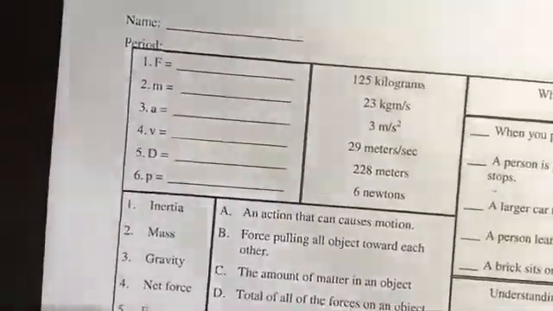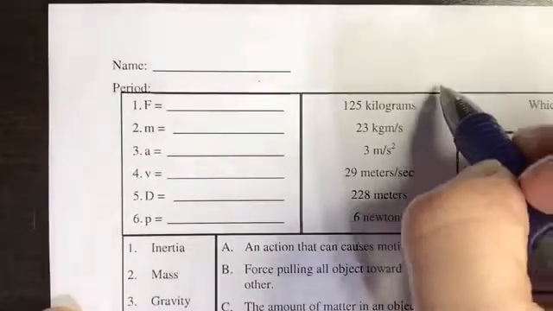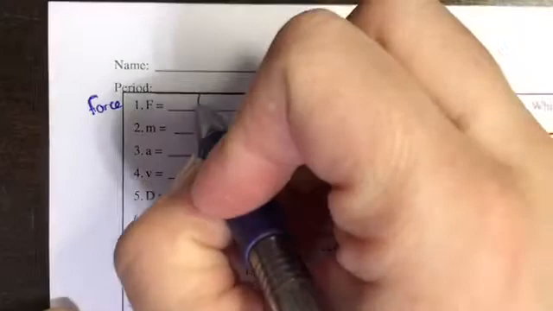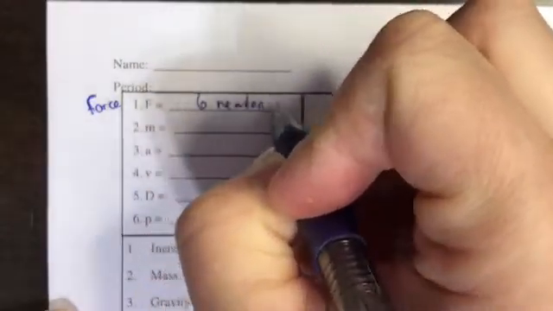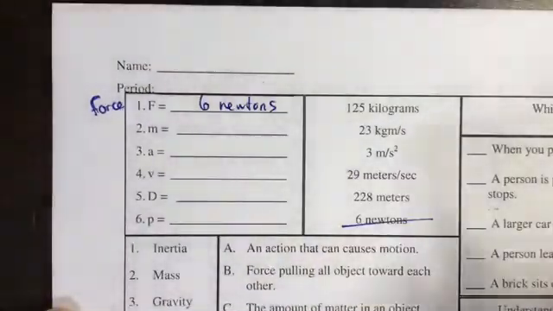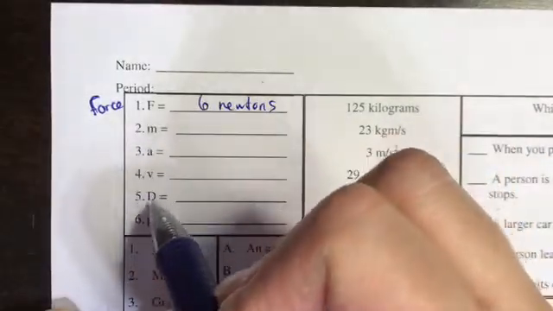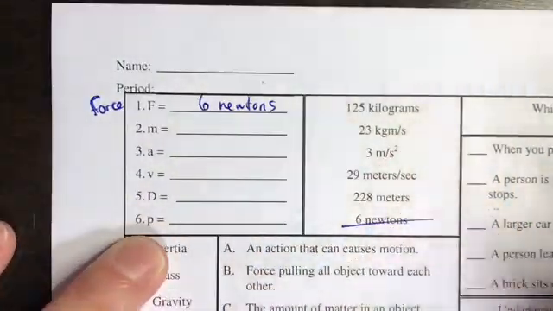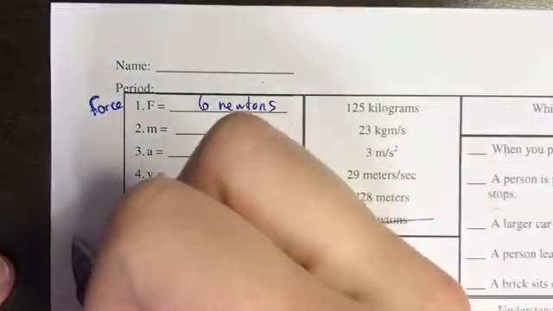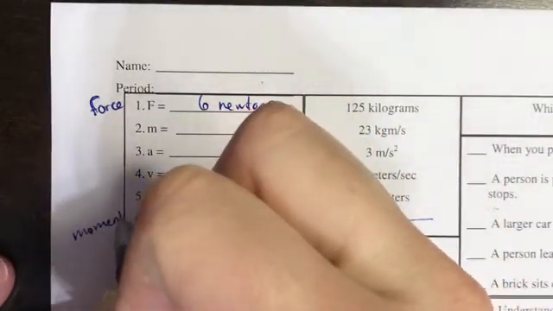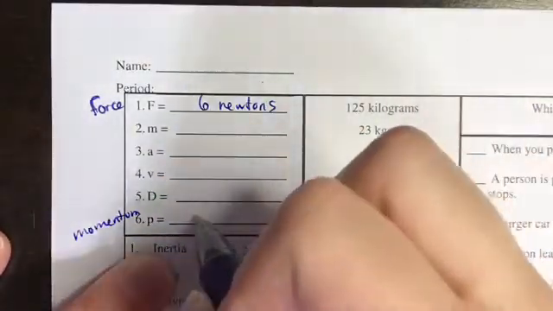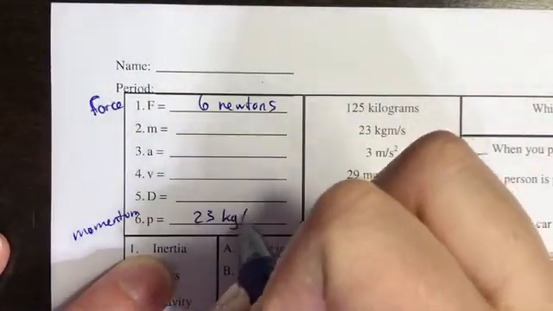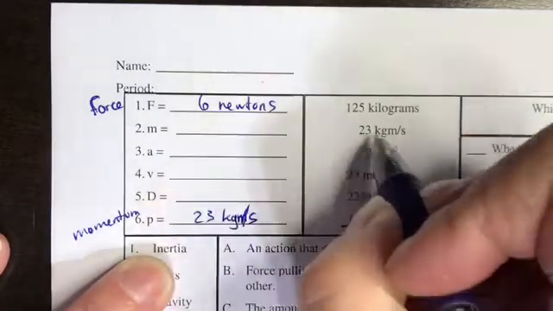On the back side, okay, how this worksheet works. It's divided into sections. So this first section is matching. This is all one section right here. So F, the uppercase F stands for force. Force is measured in newtons. 6 newtons is the answer you'd write right there, and you can cross that one off. As you go through all these, you should know what those mean, except the very last one. I haven't taught you that one yet. And that one is called momentum. And momentum units of measure, that's the 23 kilogram meters per second.